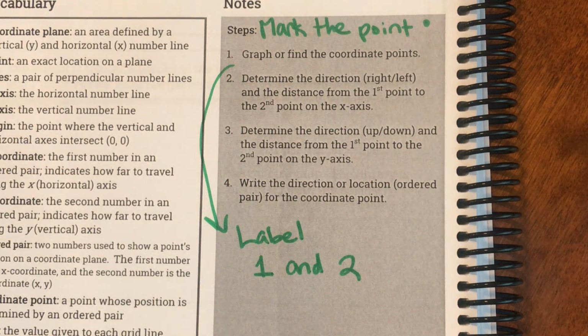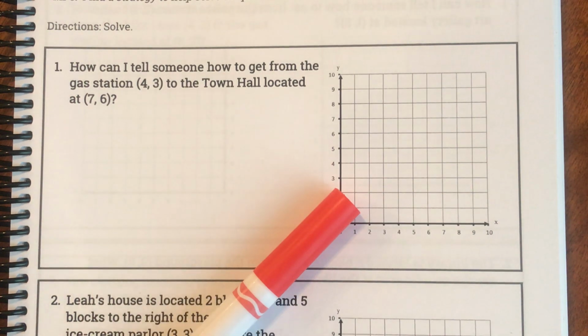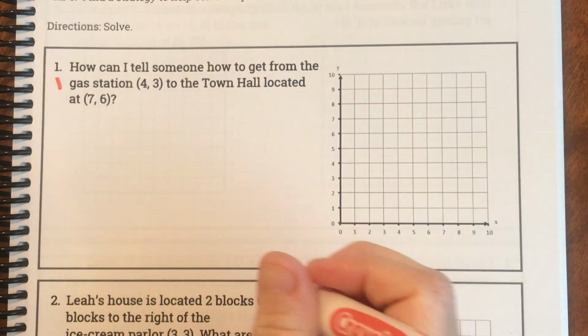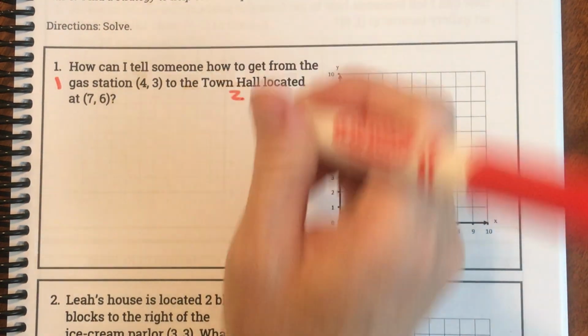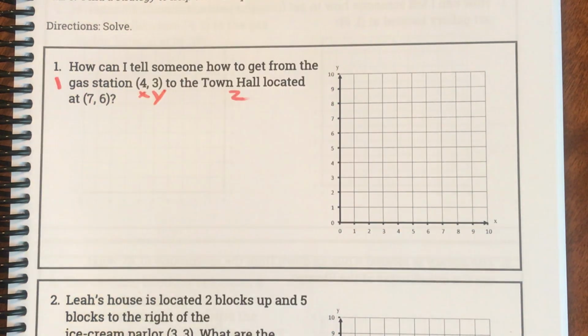Okay, so what does this look like again? I'm going to do a quick reminder for you and show you some. Here's my first problem, and I grabbed my red pen so you do not have this problem. It says, how can I tell someone how to get from the gas station, which is my first location, to the town hall, which is my second location? And they tell me the gas station is located at 4-3.